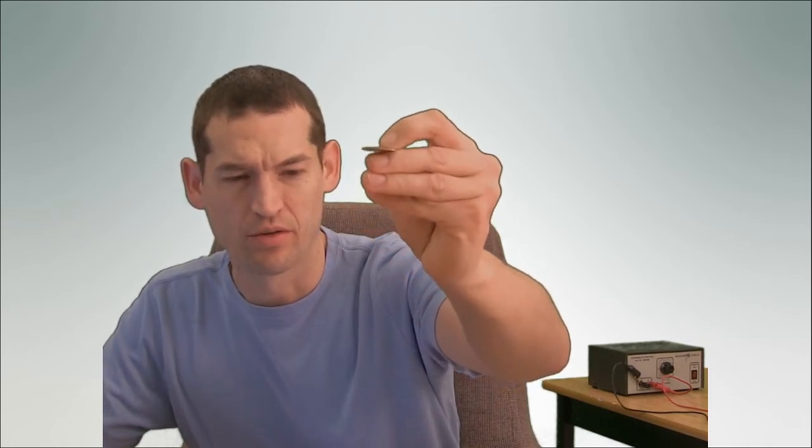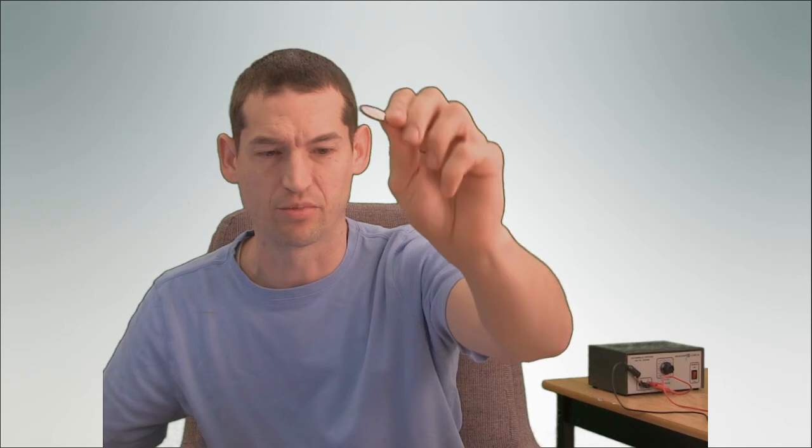Okay, so now you can see on that quarter that there's a really small amount, because we didn't run it for very long, there's a very small amount of copper on there. And that's on there pretty solid. Right, I can't rub that off. It's not really polished or anything, but it's on there pretty good. Okay? So that's how electroplating works.